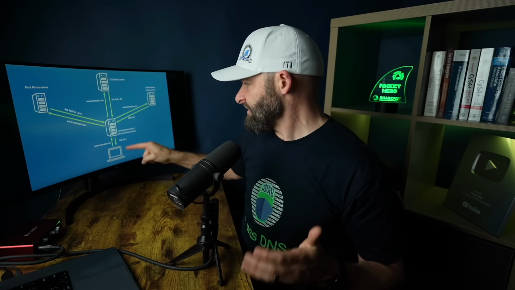Now, this diagram that we just went through is pretty simplistic. A lot of this happens outside our field of view because a lot of us are down here at the client. We're just seeing what happens between us and the recursive name server. That's why a lot of times in Wireshark, when you capture a DNS resolution, you're just seeing a request go to your recursor and it comes back with an address. So you just see those two packets.